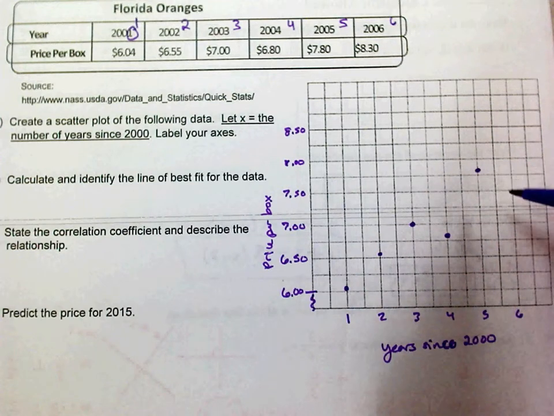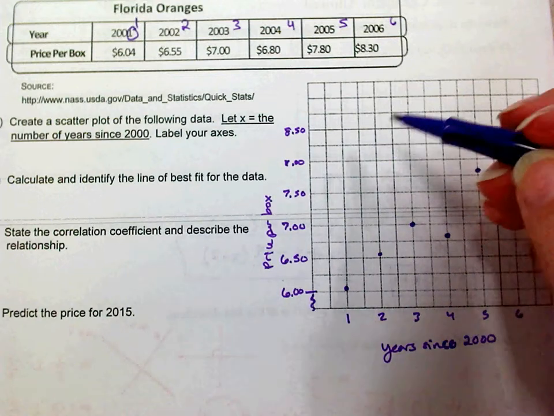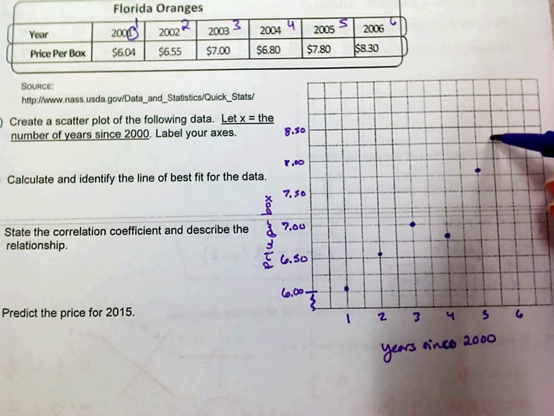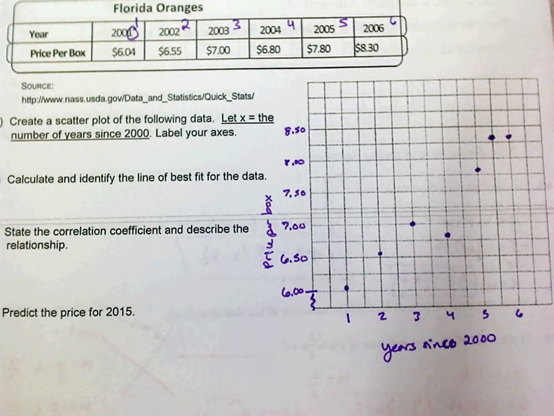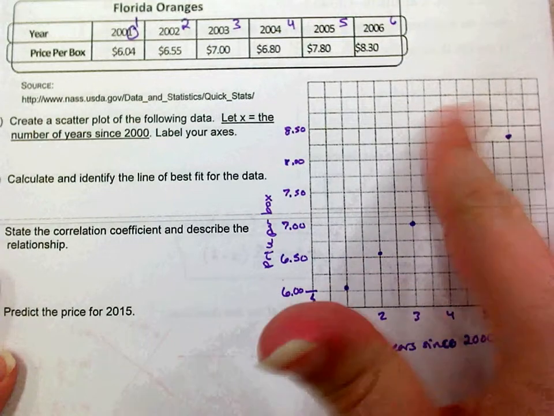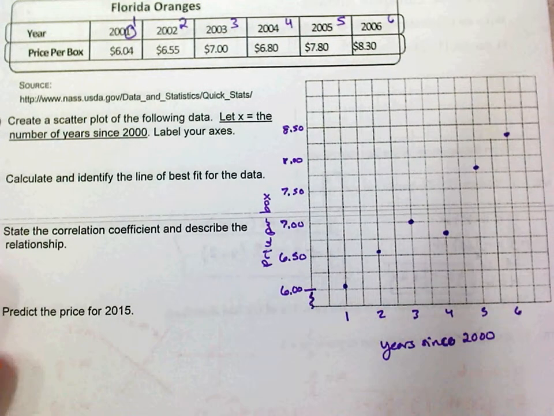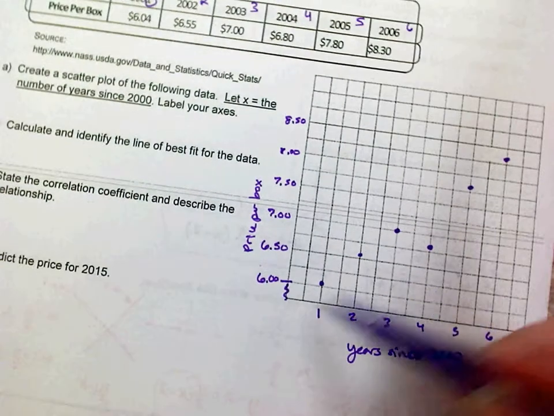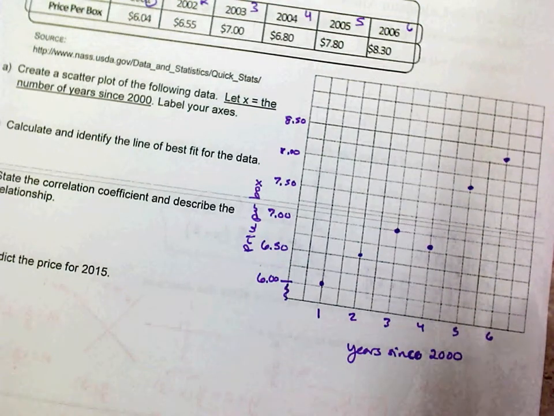And at 6 we're at $8.30, so $8.25, so 30. Okay, so there we go. Now, what I can see is that this is going to be a pretty good fit. The data is pretty strong that it's going to be linear.